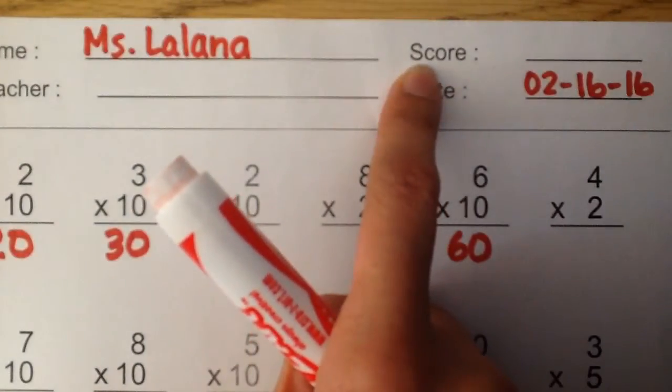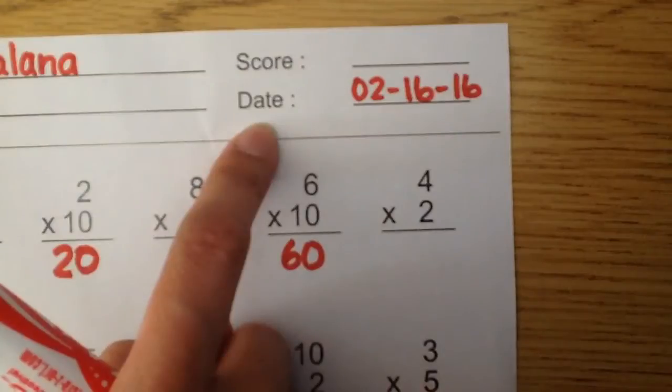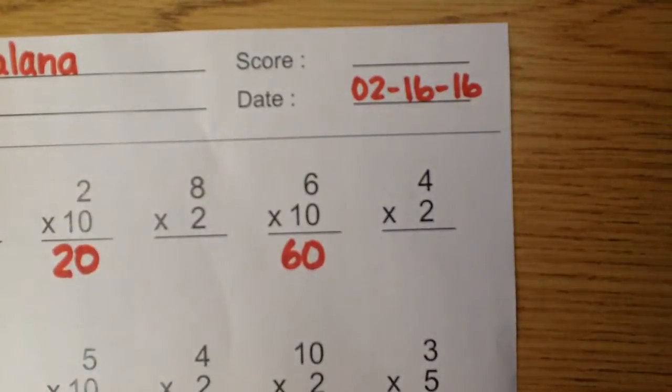We'll do that when we're done. Write the date. I wrote the shortcut, 2/16/16. That's February 16, 2016. All right, so part 1, we did all our times 10 problems. This time we'll do all our times 5 problems.